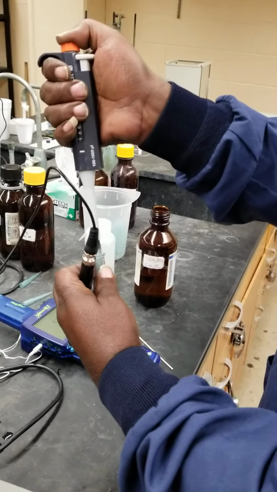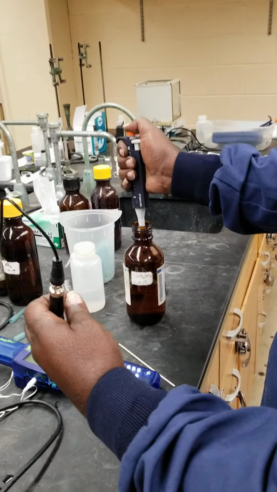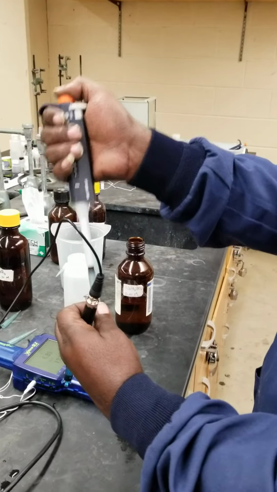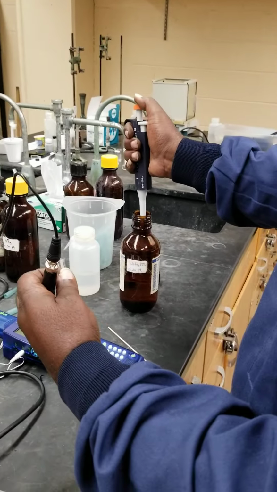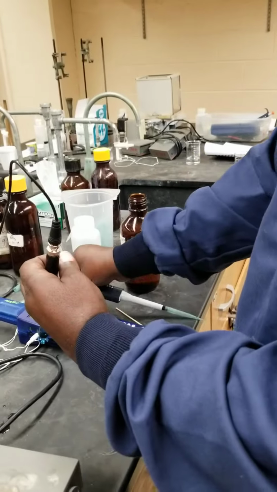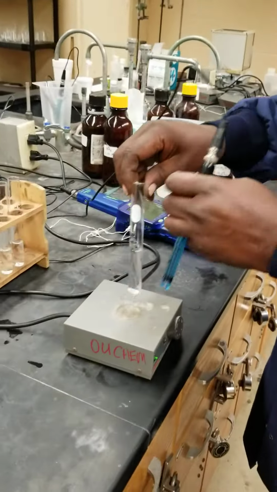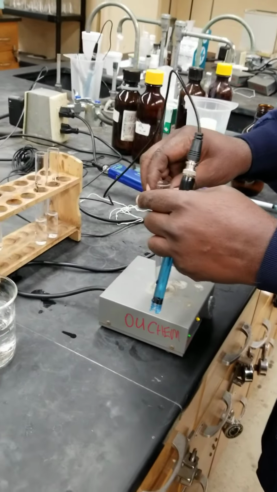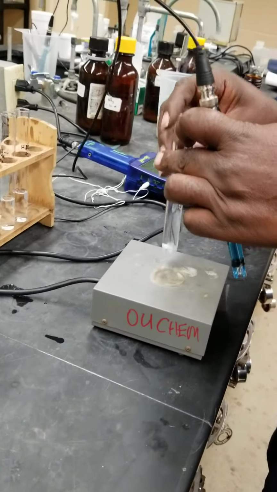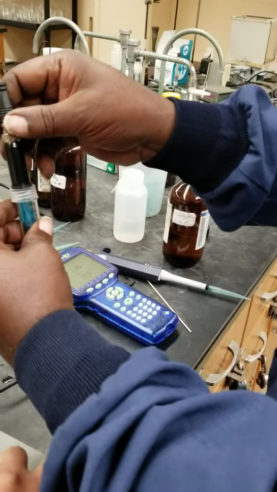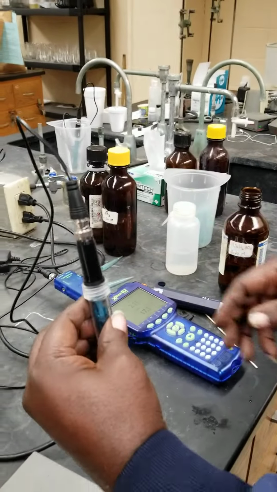One. Two. Three. Mix. Up and down to make sure everything is nicely mixed.